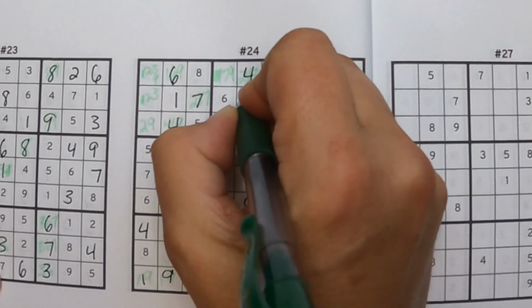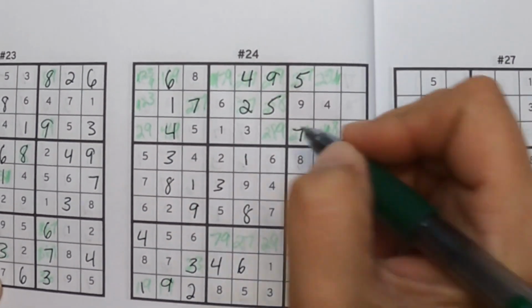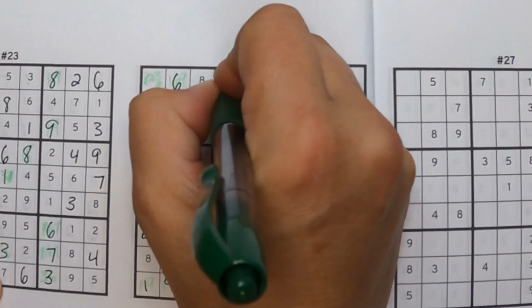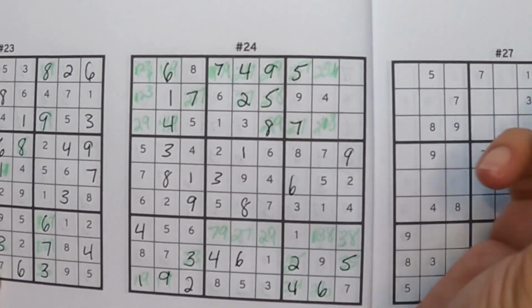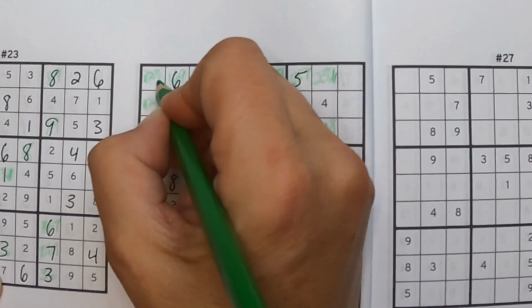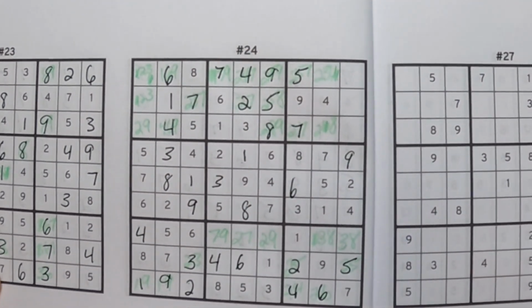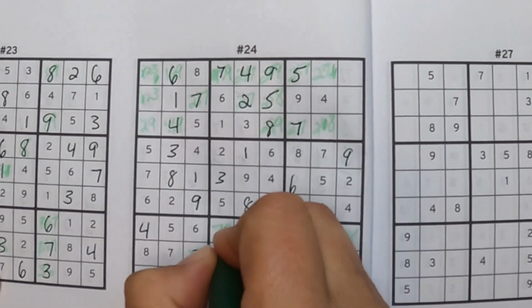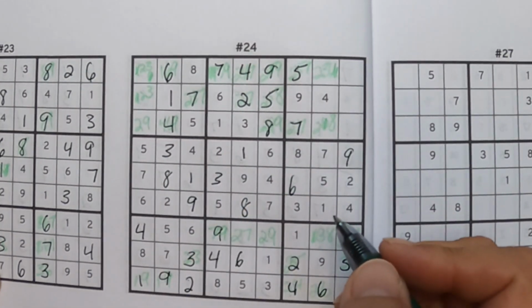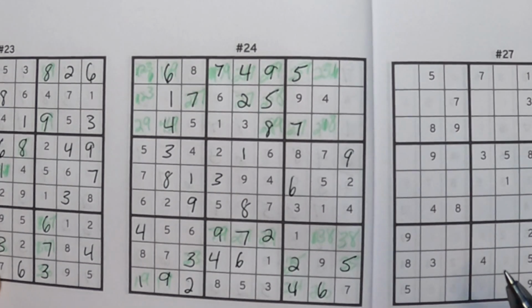The 7 makes this our 2, 9, 8, 7. We can get rid of this 9. That 7 makes this our 9. That 9 makes this our 2, 7.